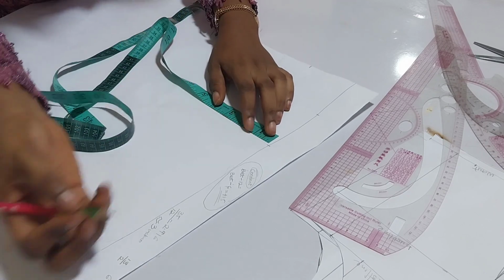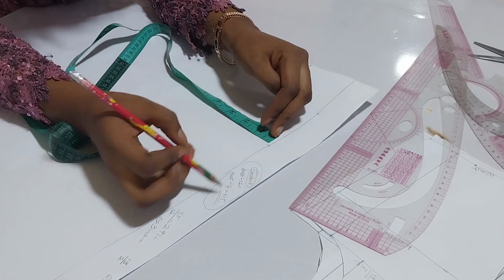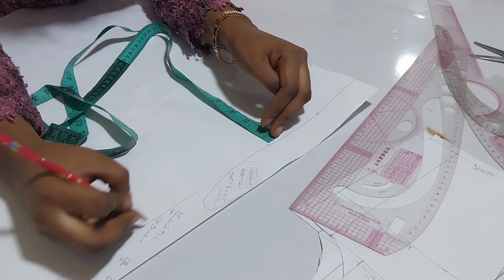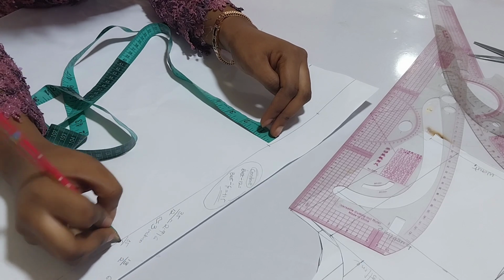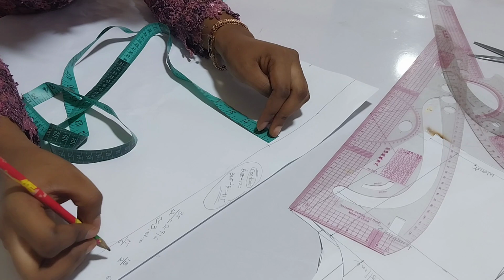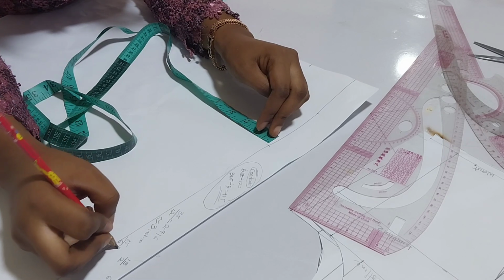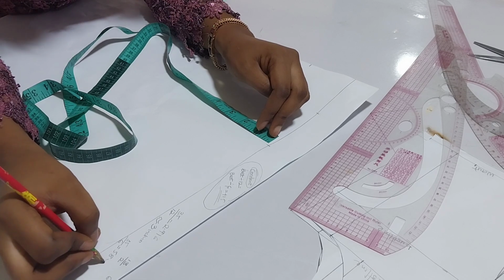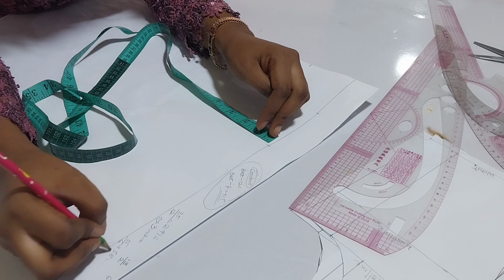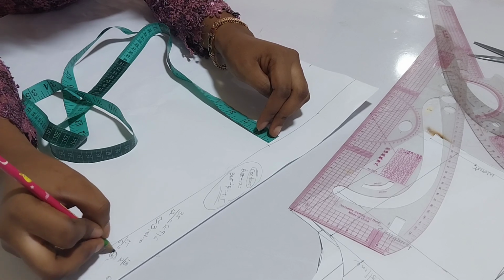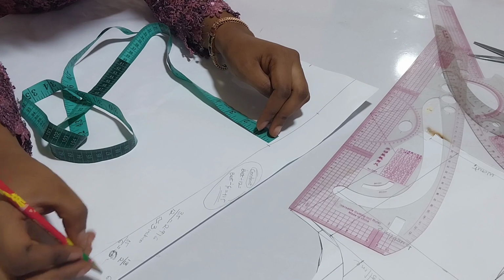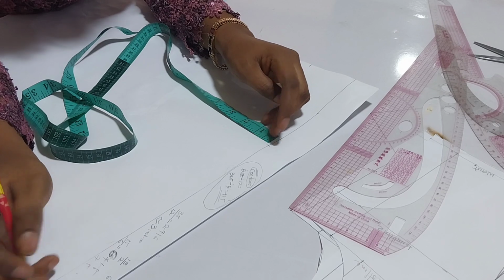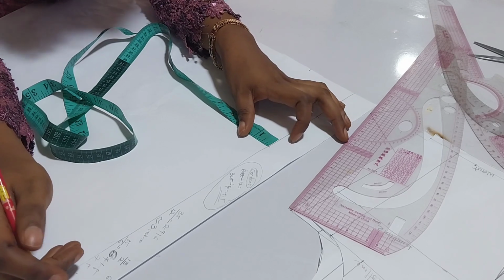So we said to get a perfect armhole, bust divided by 6 plus 1.5. Our bust is 35 divided by 6, so we have 5.8333 or thereabouts. Let's just approximate this to 6, plus 1.5. That will make it 7.5.